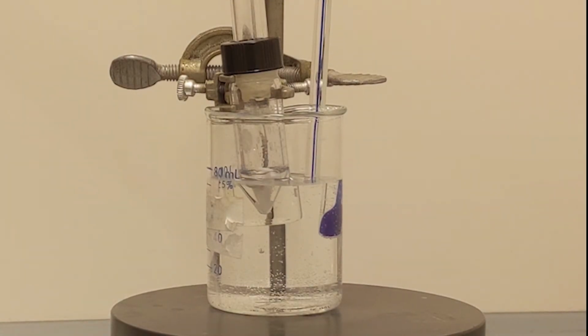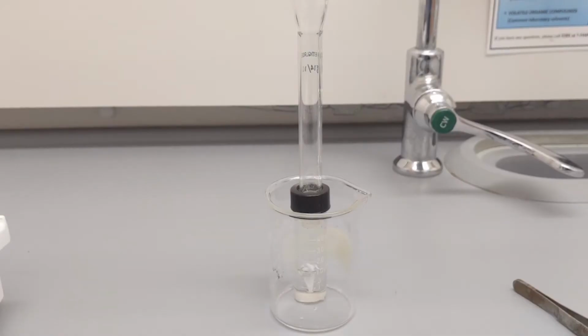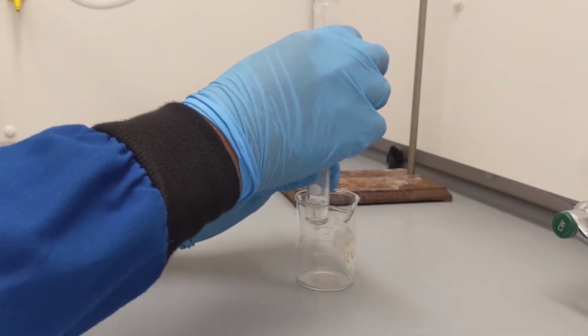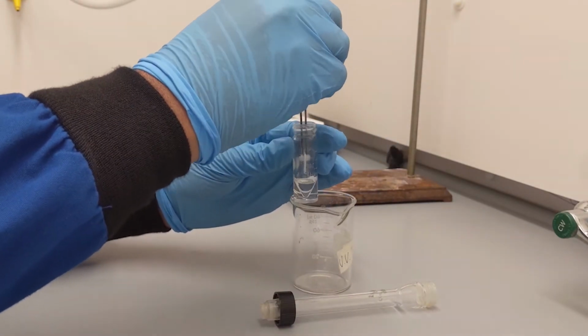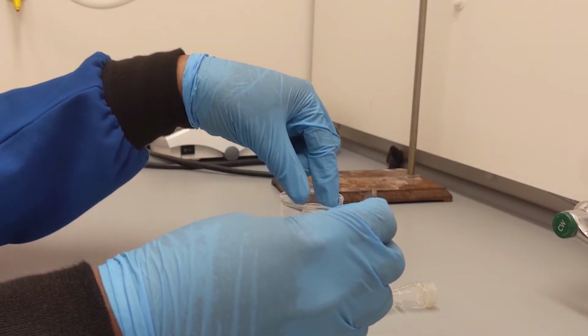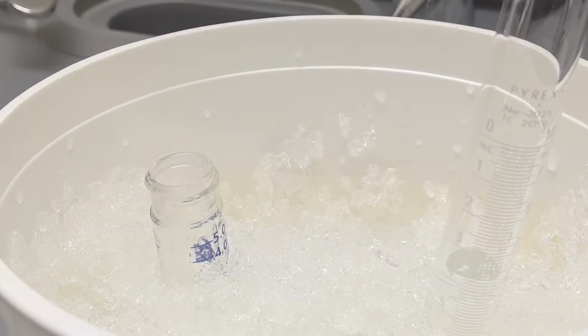After 10 minutes, remove it from the hot water bath and allow it to cool to room temperature in a beaker so that it does not tip over. After it has cooled to room temperature, take off the air condenser and with the help of clean forceps, take out the conical spin vane. And then move on to put your conical vial into an ice bath so as to further cool down your reaction. The crystallization should begin.